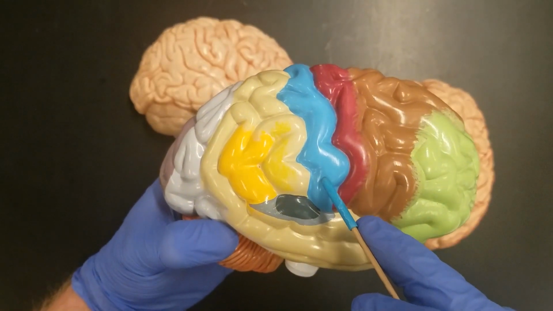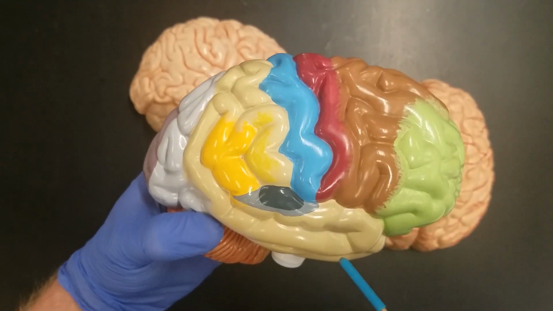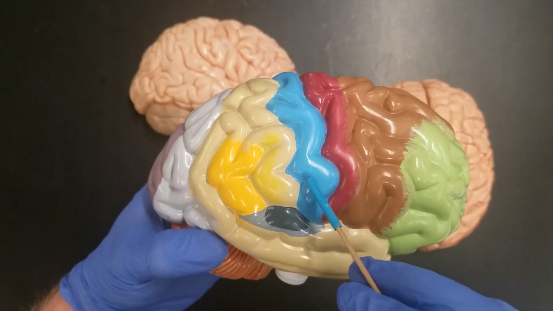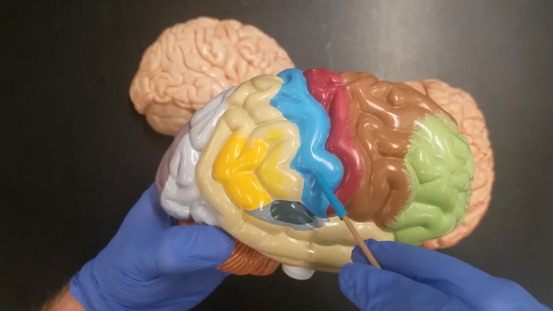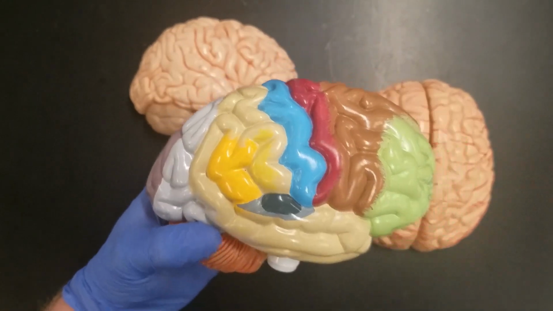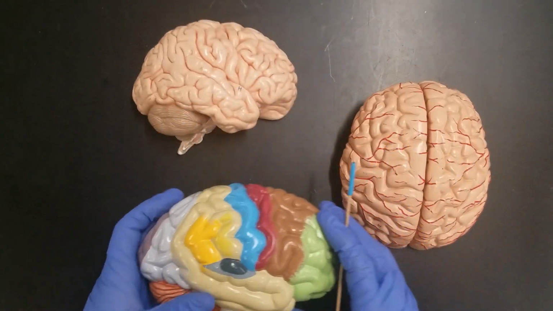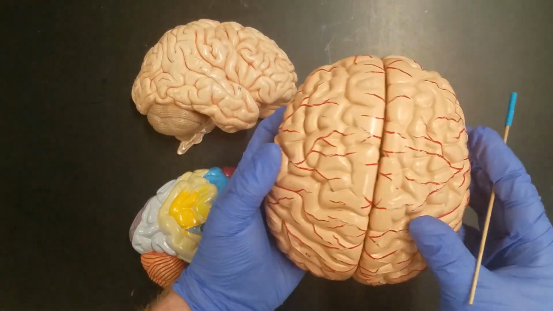The postcentral gyrus contains the primary somatosensory cortex. This is where general body senses basically send their information. So this is receiving information about touch, temperature, pain, and pressure. Our next structure that we're going to mention is the longitudinal fissure. So we're going to go back to this model.